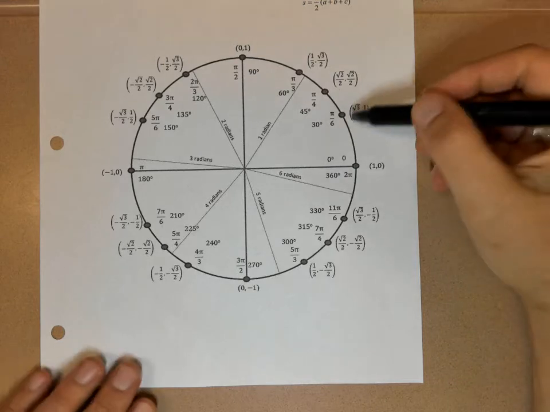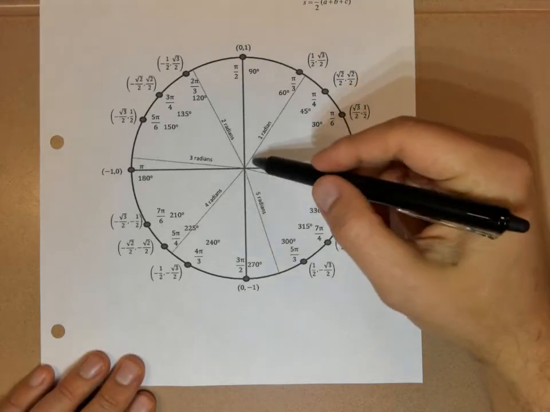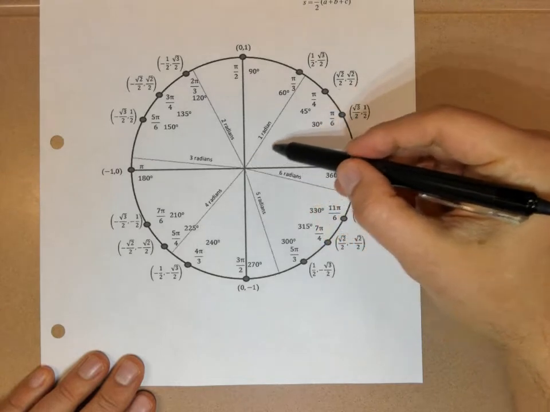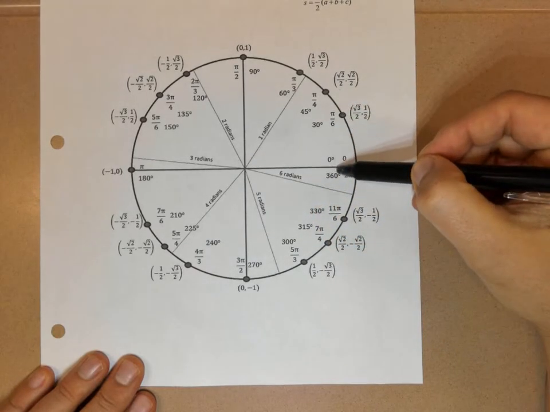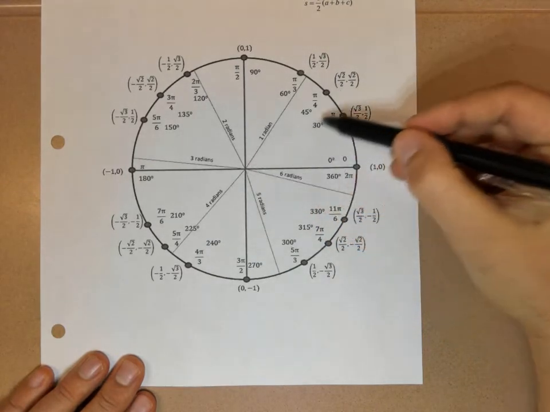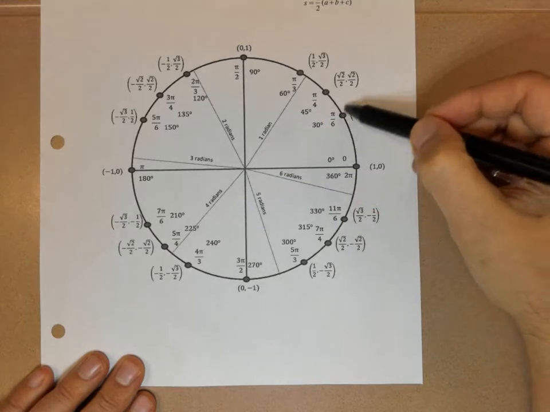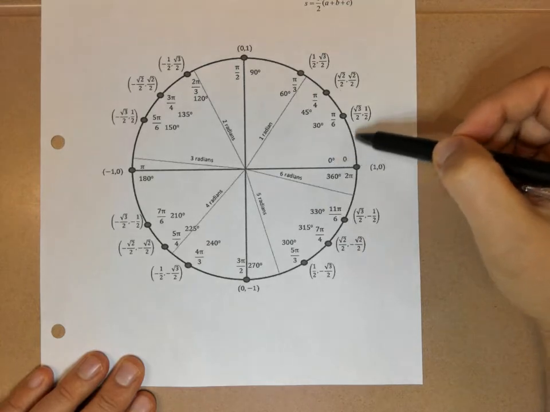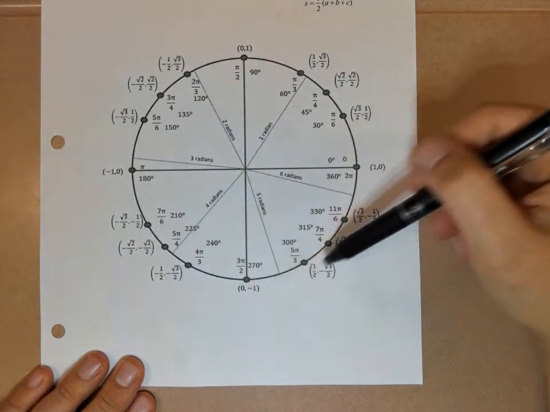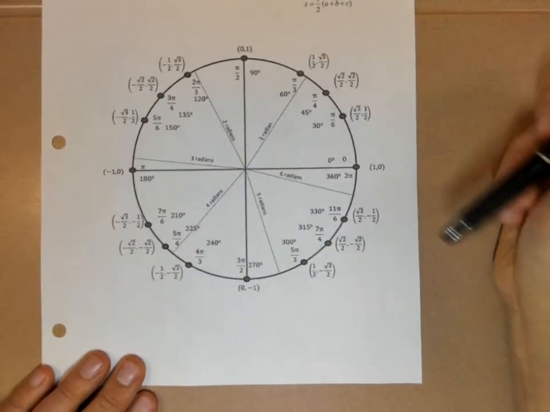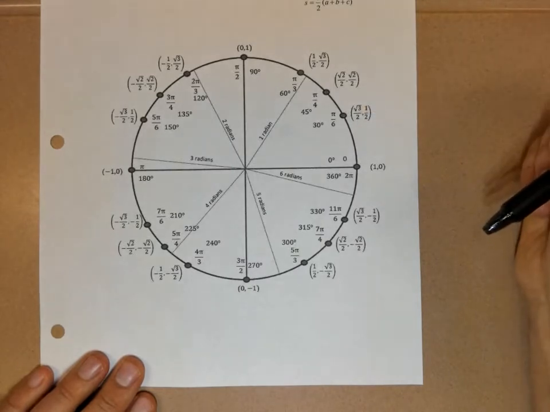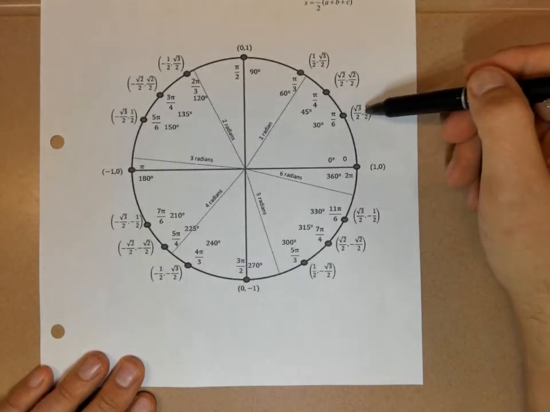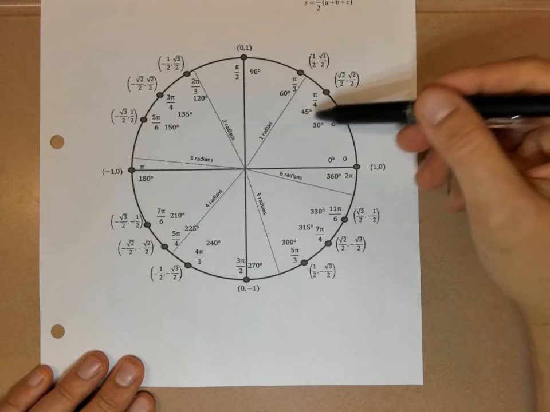First, all these values actually come from these special triangles. If I were to draw a right triangle out of this, I would make a 30-60-90 triangle, and that helps me get these values because my hypotenuse would be equal to 1. So that's where all these coordinates come from: using those special triangles. But these coordinates are incredibly helpful because they are the sine and cosine of these angles.